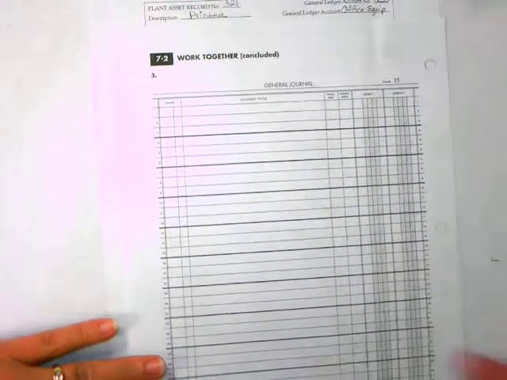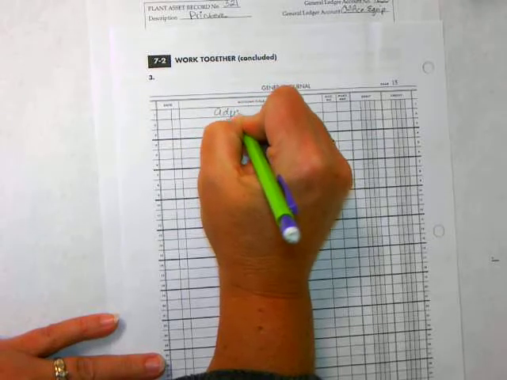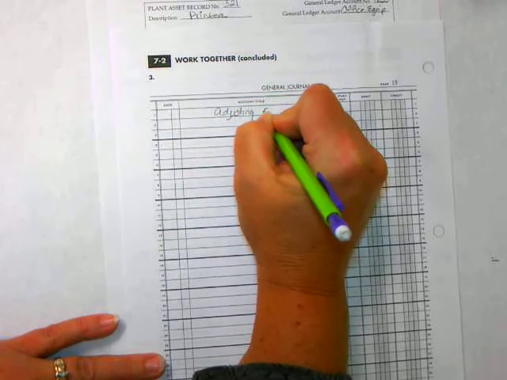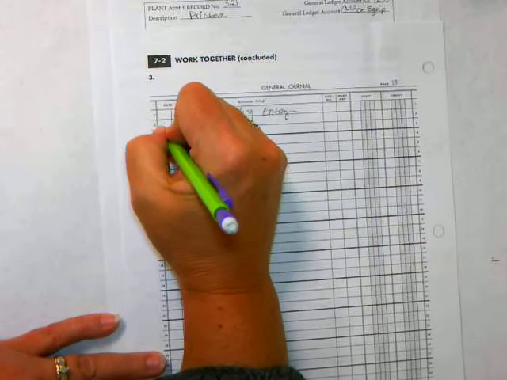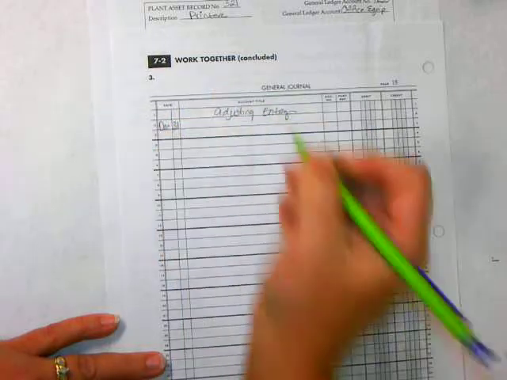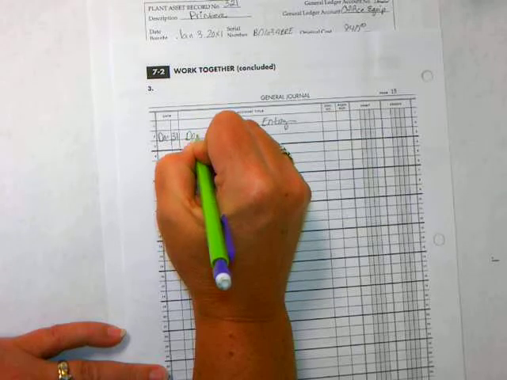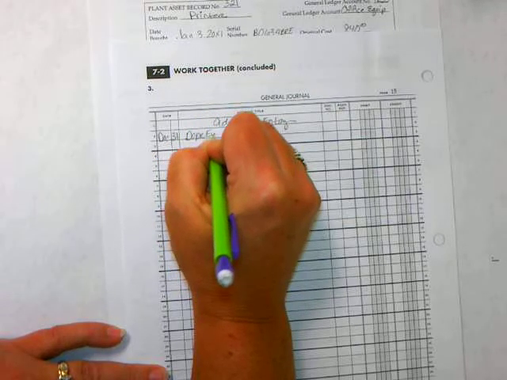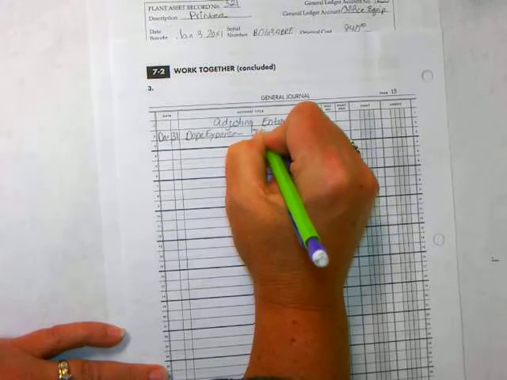Okay, and depreciation is an adjusting entry. So it's going to happen on December 31st. All right, and the printer is office equipment. So your accounts: depreciation expense. This is an actual account in your chart of accounts, office equipment.